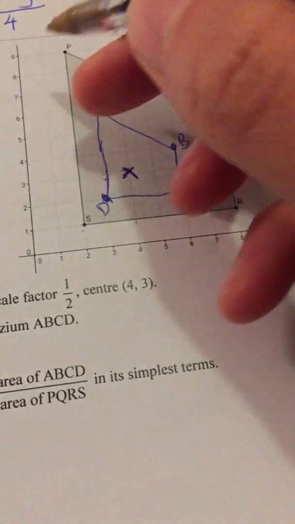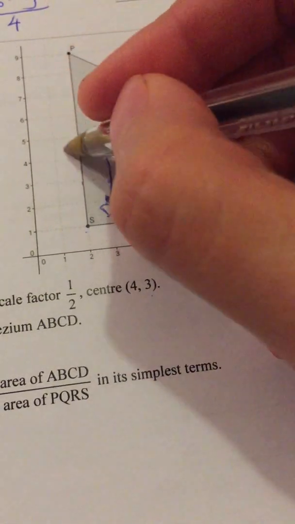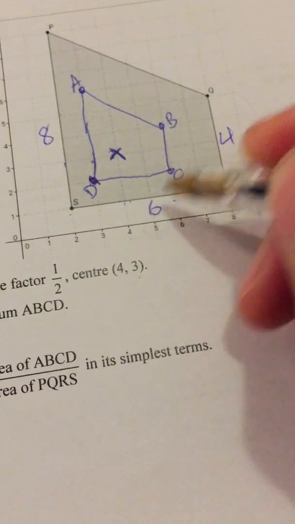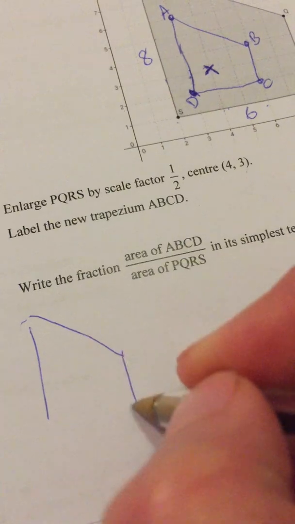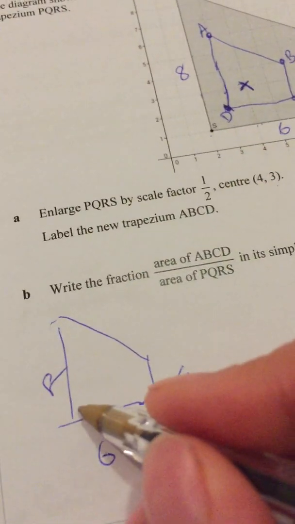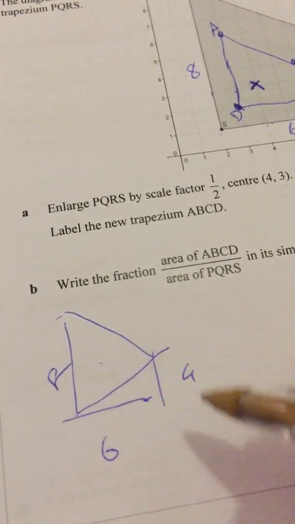So this is 4, this is 2, 4, 6, 8, and then this one is 2, 4, 6. So my big trapezium here is 6, 4, and 8. If I split that into 2 triangles, that one is 8 times 6 divided by 2.